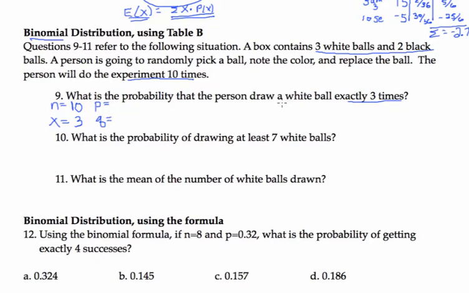Probability of success, in our case, draw a white ball exactly 3 times. So what's the probability that they're going to draw a white ball? Well, look at your box. Your box has 5 balls altogether. 3 of them are white, so the probability of getting a white ball is 3 out of 5, 3/5. I like to use the decimal, 0.6. So what's Q?